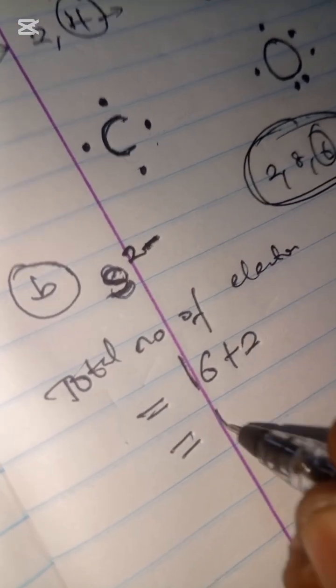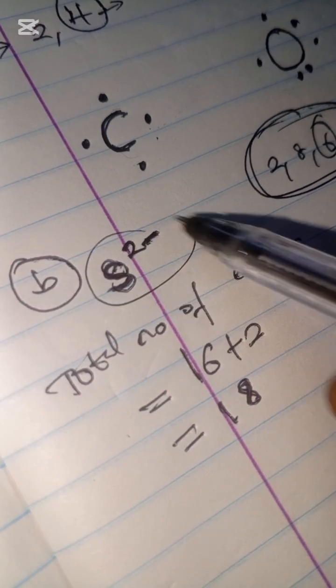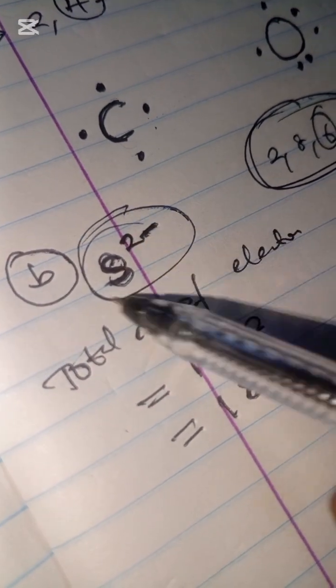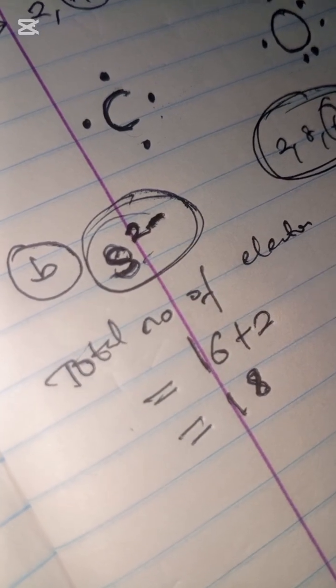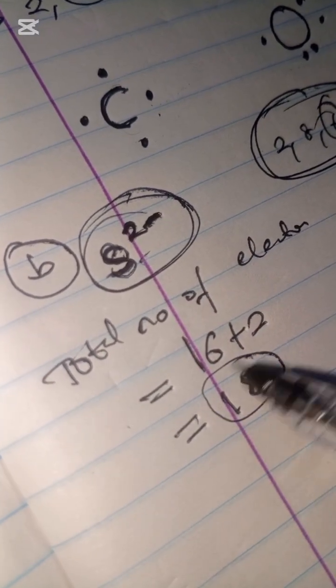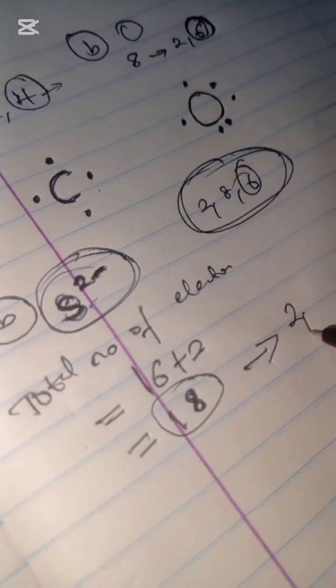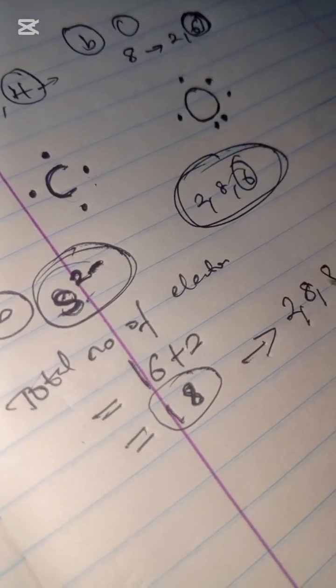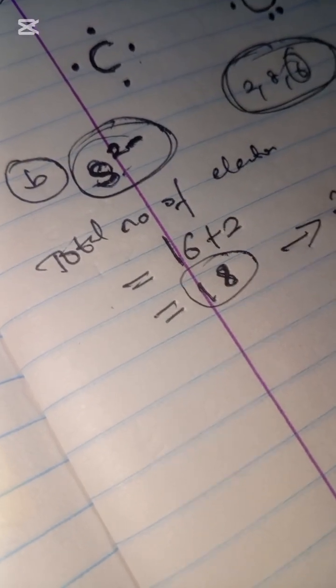It means the total number of electrons there will be 18, not 16. So when you have a negatively charged ion like that, you add the charge to the atomic number to get the total number of electrons. Then you can do it like this: 2, 8, 8, right, for 18.